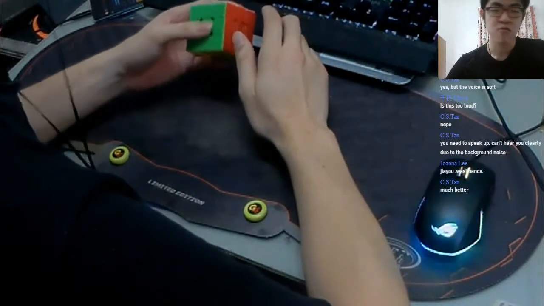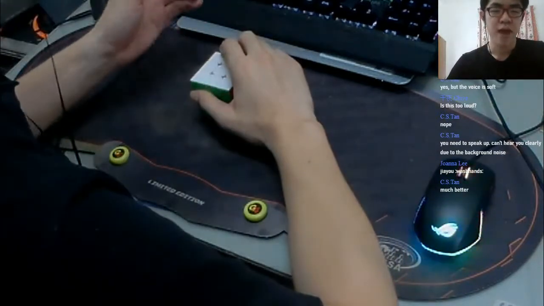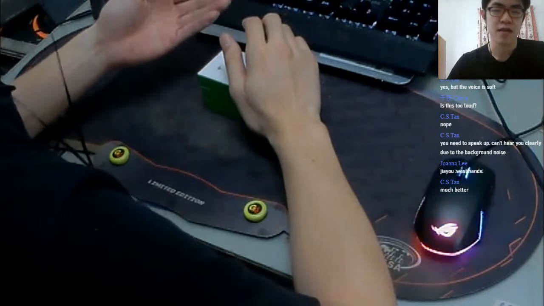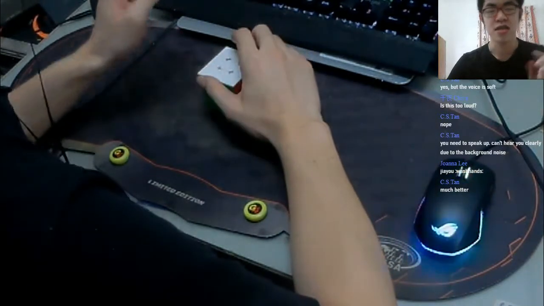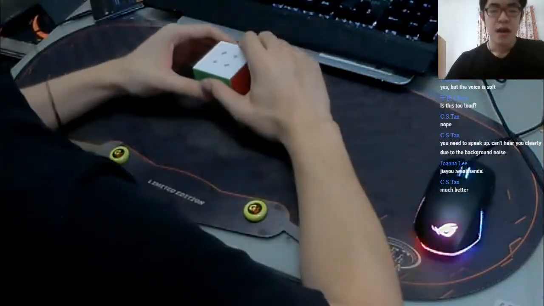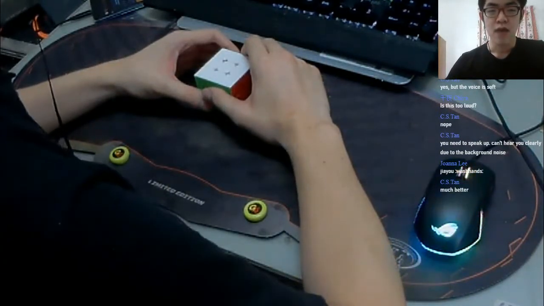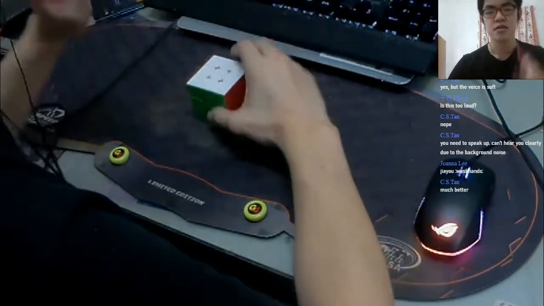You can just go to Google Play Store and search for a Rubik's Cube app, and there are plenty of apps that are free to download, with a virtual cube that you can turn in the app.